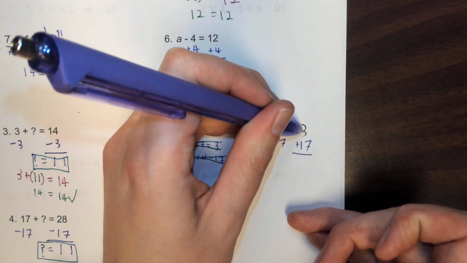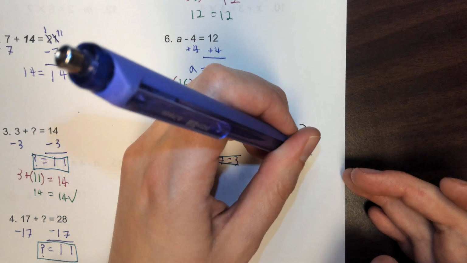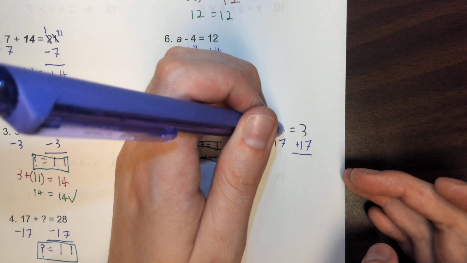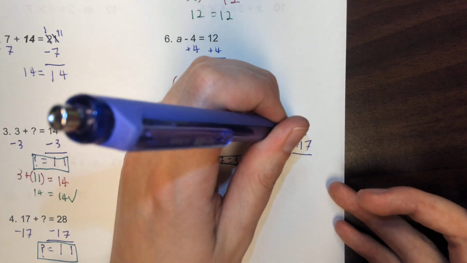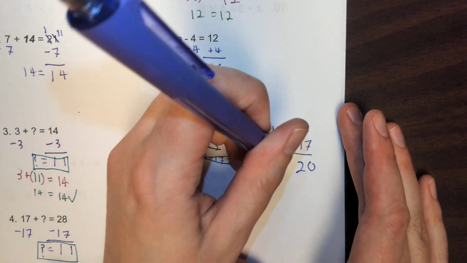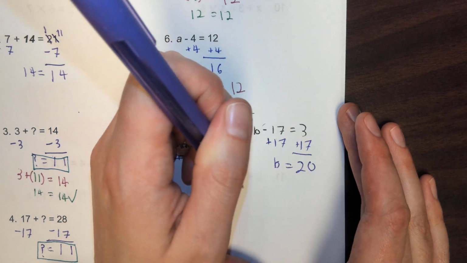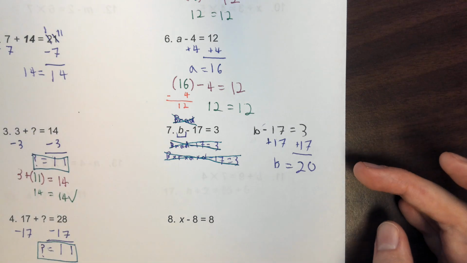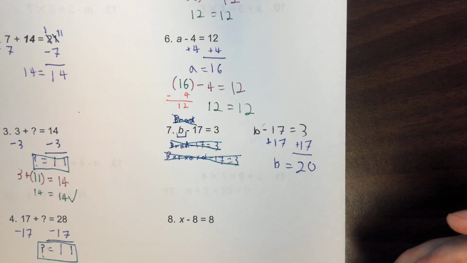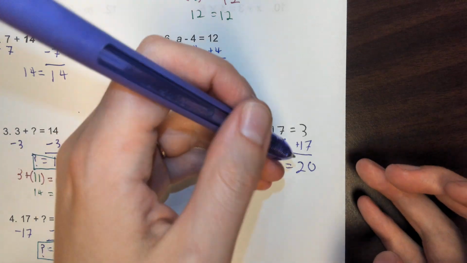Alright, 17 plus 3 is going to be 20. And we can just remember 7 plus 3 is one of our groupings of 10, right? So we know this is 20. Okay? And this just leaves B. B equals 20.